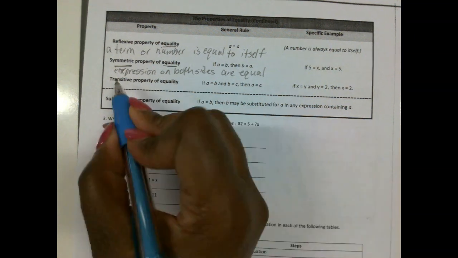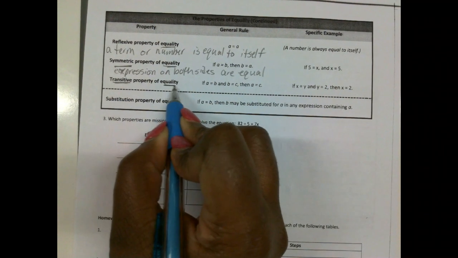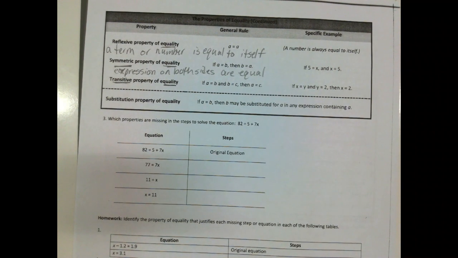Transitive property. Okay, we got transitive property. All right. What do you think that means? Just by looking at the example, what does that mean? Any ideas? Did y'all come up with something? Yes, baby? It's like a term equals another term, and that term equals a different term, and then the first term equals the last term.